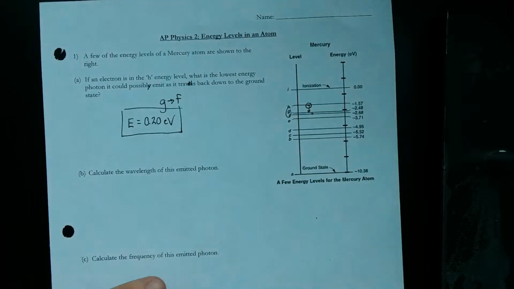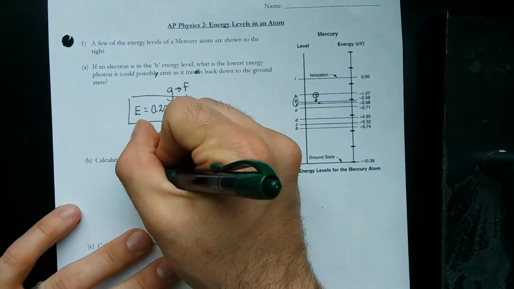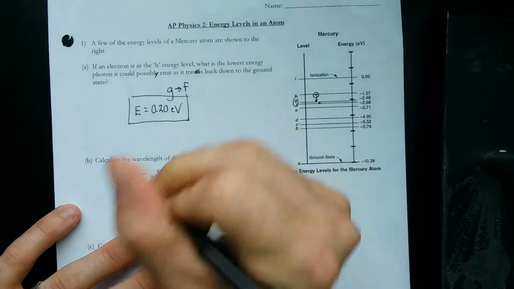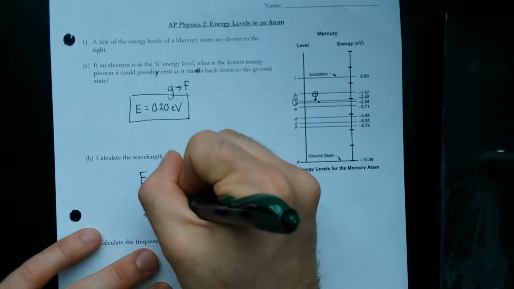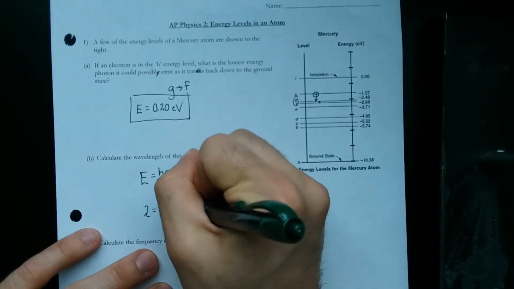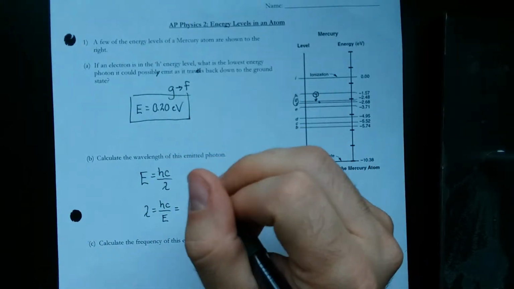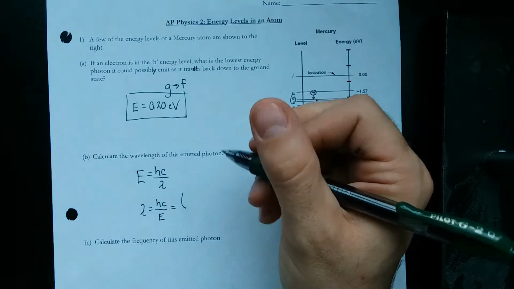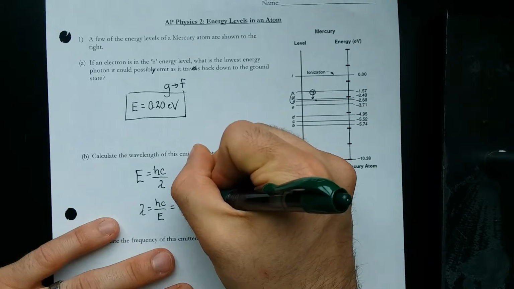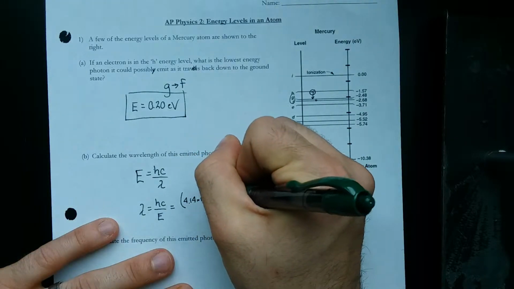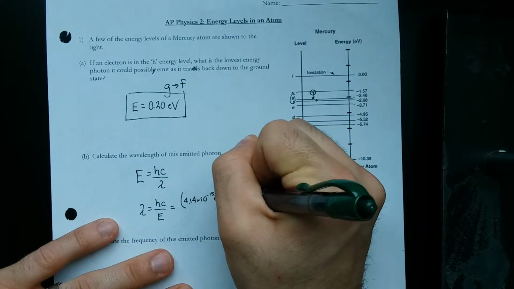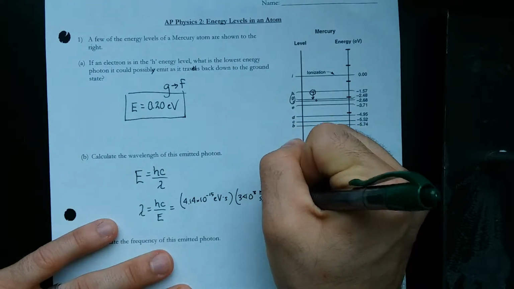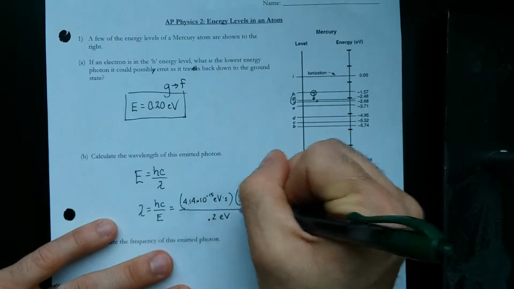Now calculate the wavelength of this emitted photon. Well, E equals hc over lambda, or lambda equals hc over E. On your formula sheets, there's actually a handy h times c number, or you could just do it individually: 4.14 times 10 to the negative 15th eV seconds times 3 times 10 to the 8th meters per second, all over 0.2 eV.